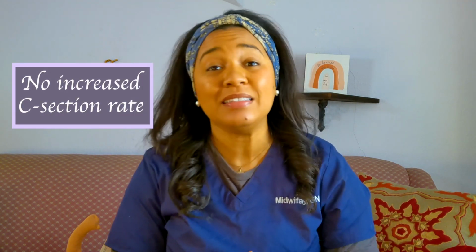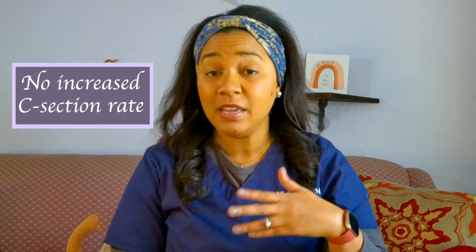However, data does not support the fact that more confirmed newborn infections happen after PROM. So I think that's important to recognize. Other important things to recognize are what does not increase with PROM. I think a lot of people think this, but data does not support. There is no increase in C-section rate with PROM, even if you choose to do that expectant management, okay? So I think that's super important.